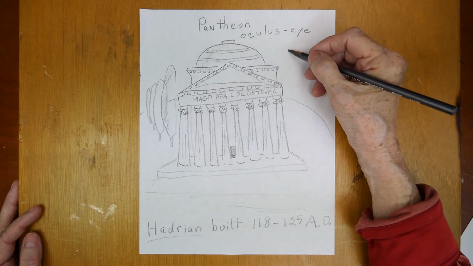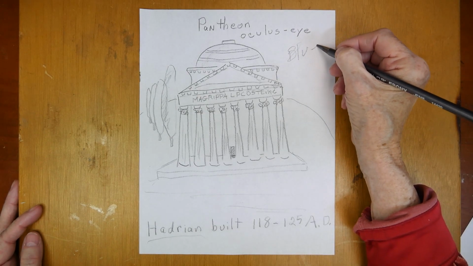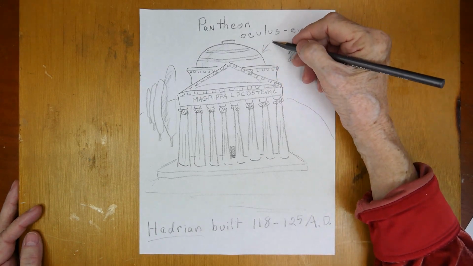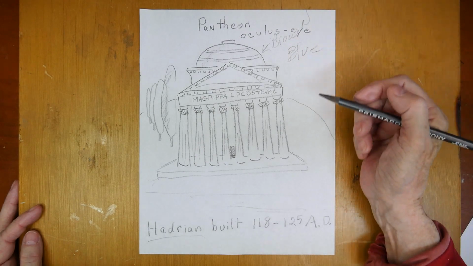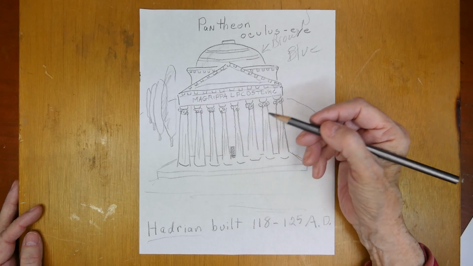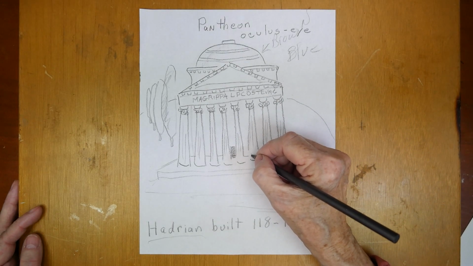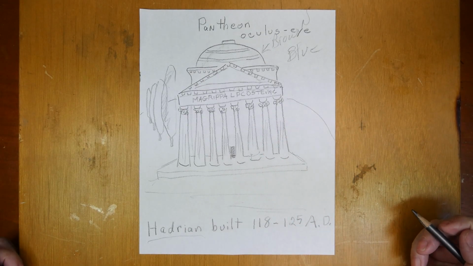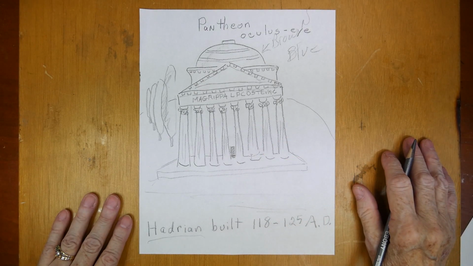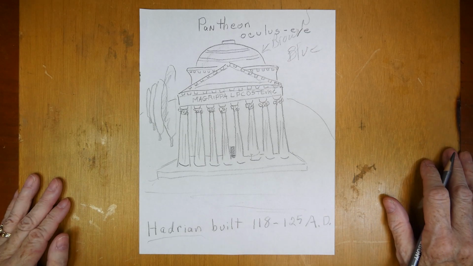Then you can color this blue. These are just shades of brown. I wouldn't spend much time on it, and you can use a little bit of yellow on that. I would just make that dark. That gives you the scale, because little people around it, if you don't want to draw little people, but that gives you an idea of scale. Scale is how big everything is.